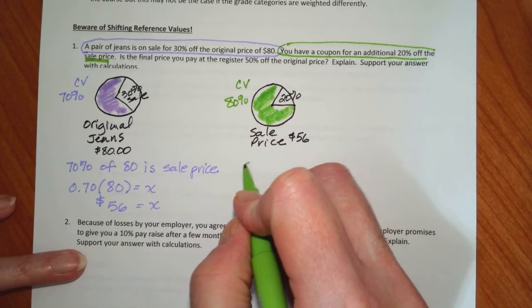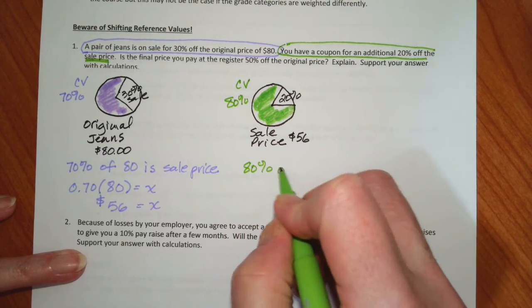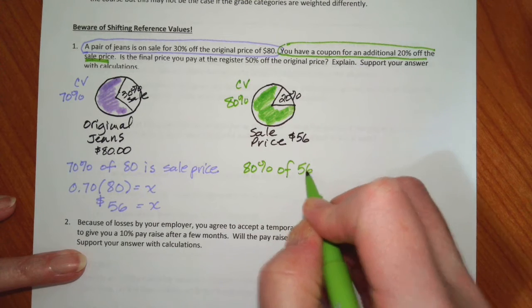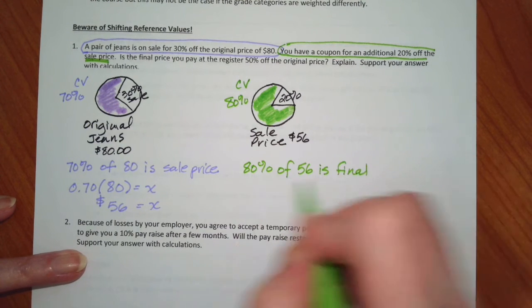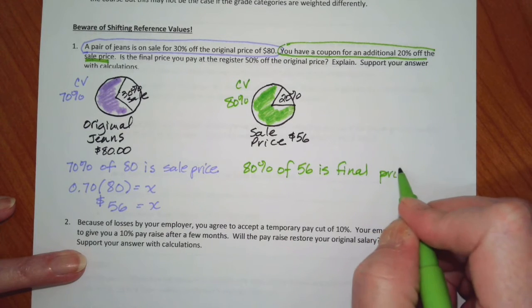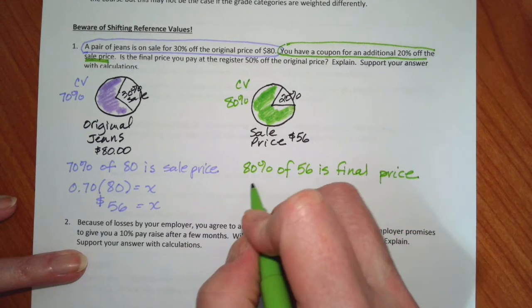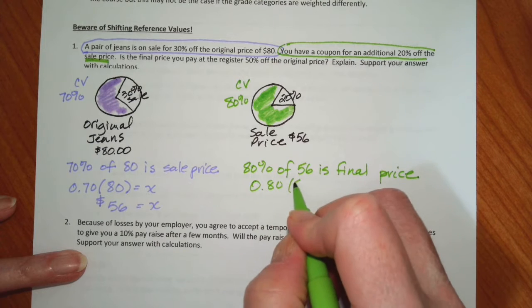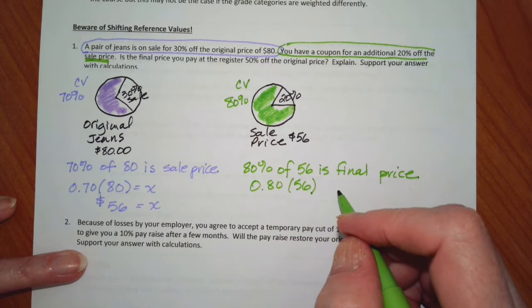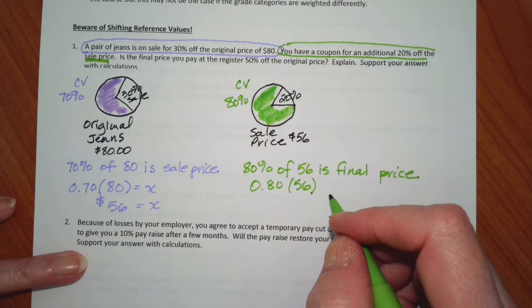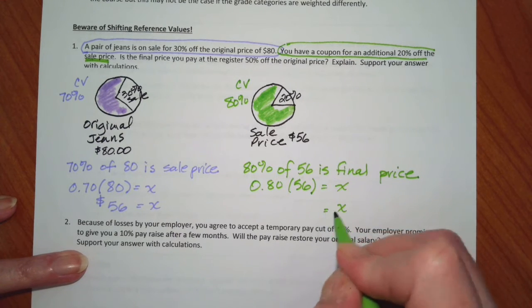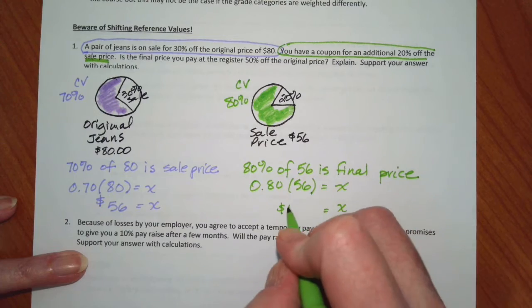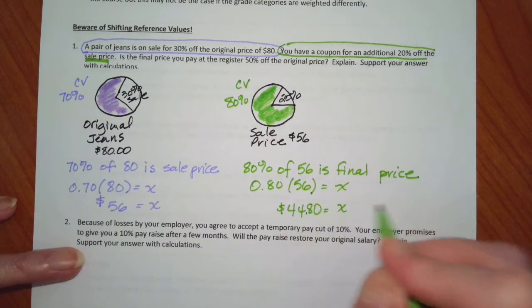So we have 80% of 56 is the final price, which means 0.80 times 56 is X. So the actual final price is $44.80.